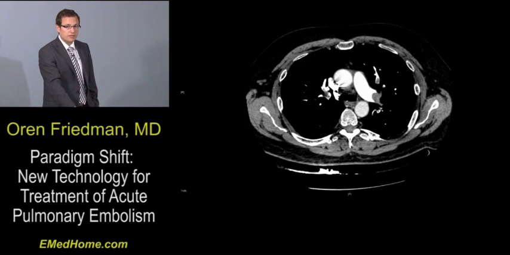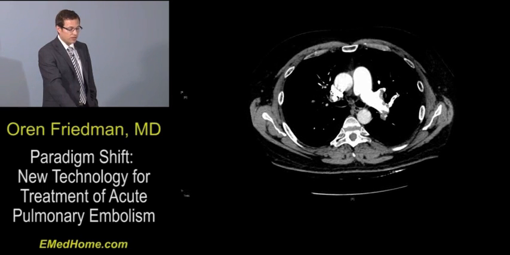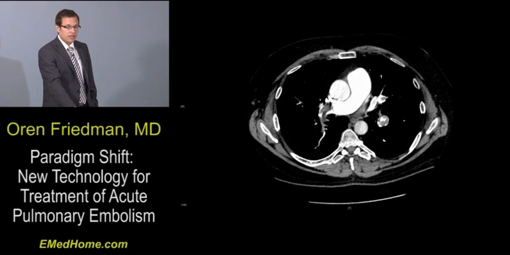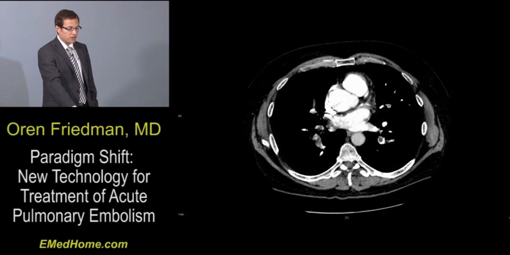This is his CAT scan. You folks will recognize that at the distal left pulmonary artery, there's a very large clot burden. You can also see on the right side that there's a very large clot burden extending from the main pulmonary artery into the lobar pulmonary arteries and then down into the segmental branches.